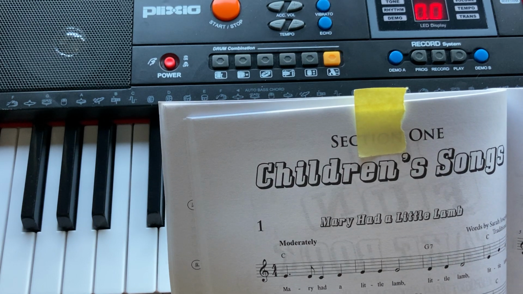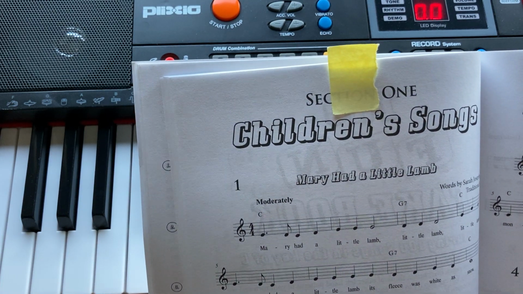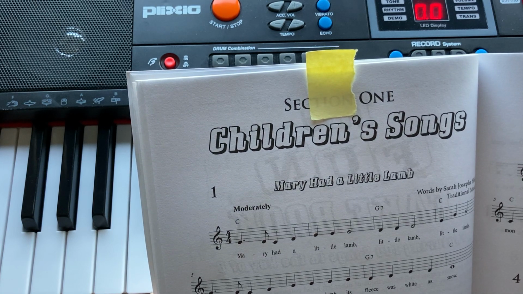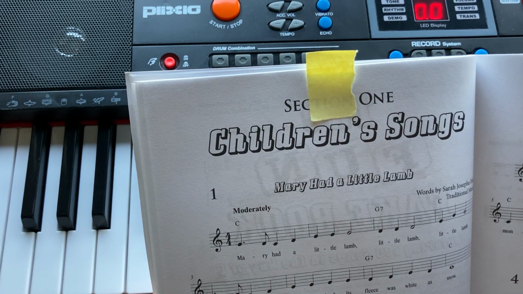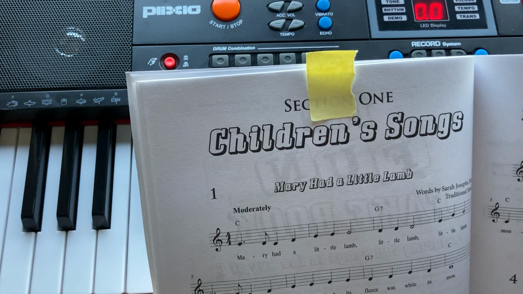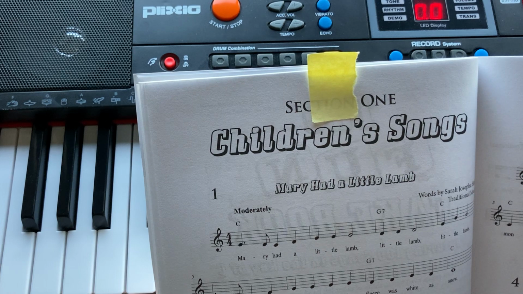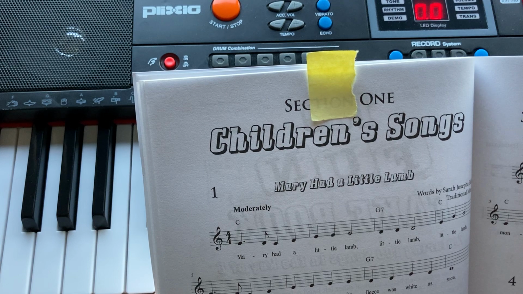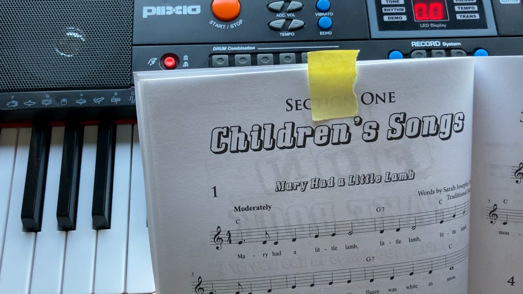Okay, so now let's look at Mary Had a Little Lamb. That's in your folder. Your right hand is going to play the melody. Your left hand is going to play the chords that are indicated there. And I want you to ask yourself, what are these chords doing? It might be a very obvious question, but it's important to clarify so that we are on the same page. What is the function of those chords? The chords provide the accompaniment for the melody, right?